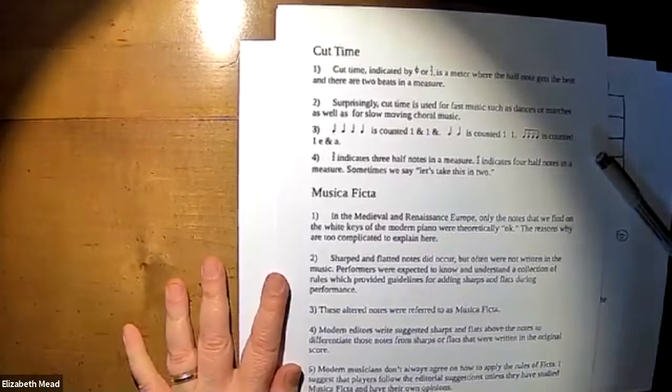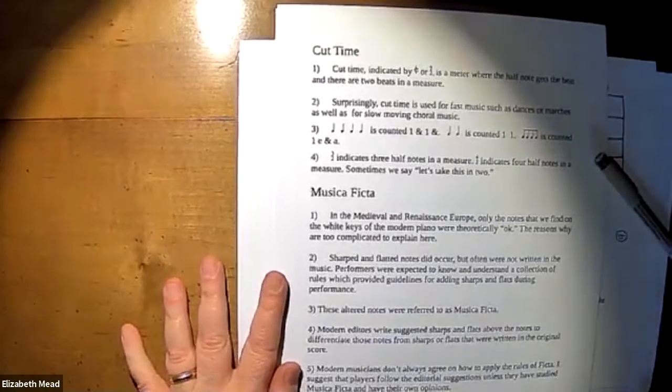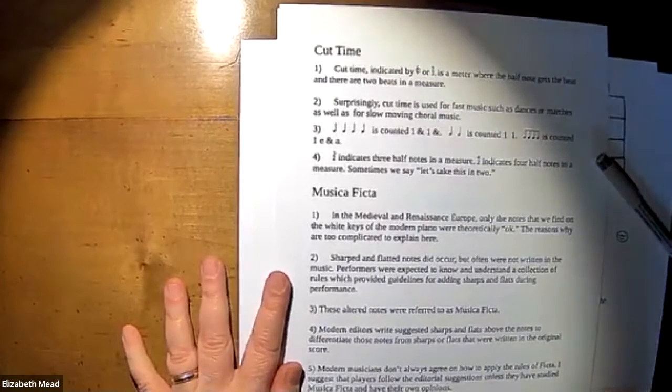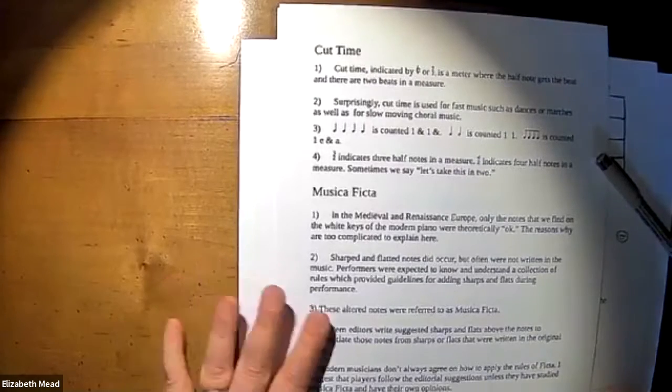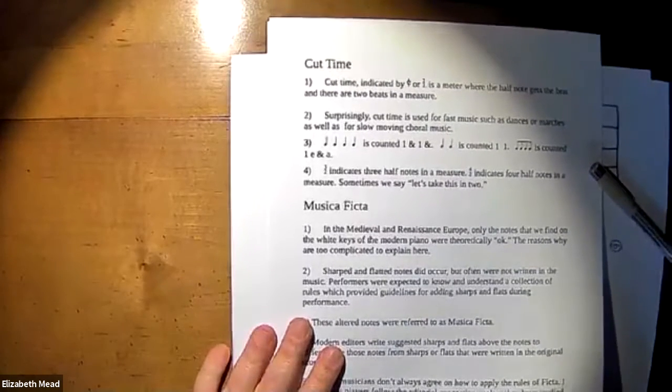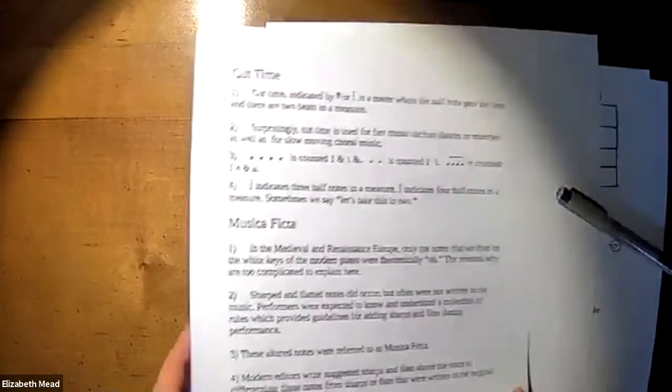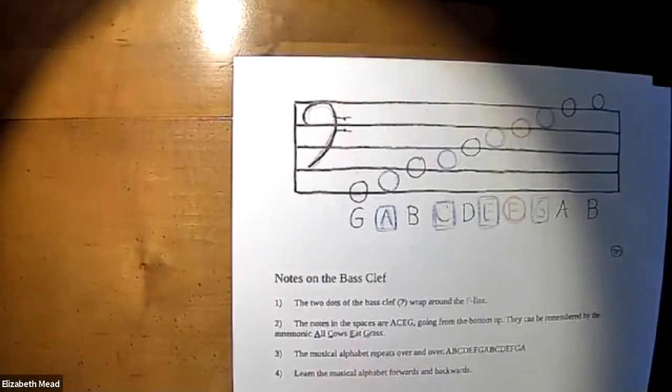And so I always suggest that players follow the editorial suggestions until they've studied musica ficta and have their own opinions. And if I am your director, I will sometimes say, don't. And I'll sometimes say, let's add some. And sometimes I'll just say, keep those, they're good. So now we can go back to our musical example.